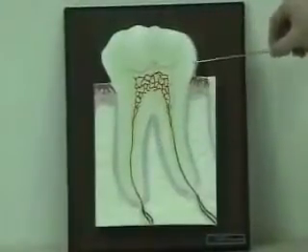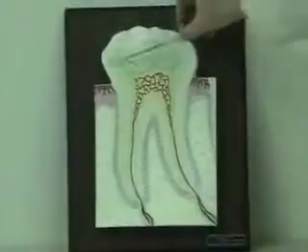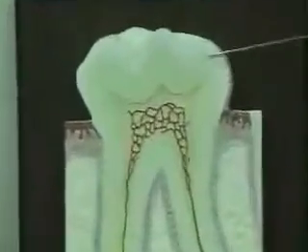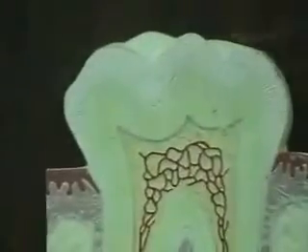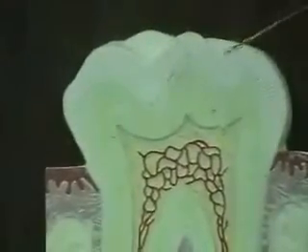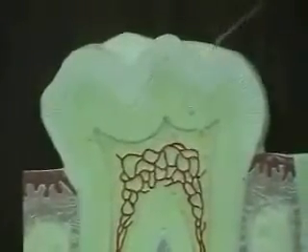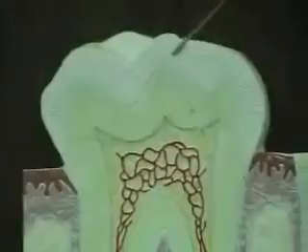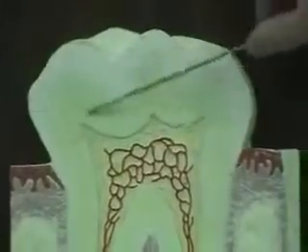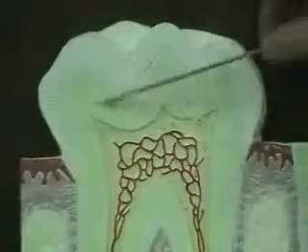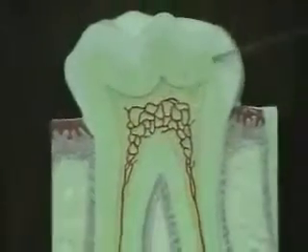Now the crown is covered with the hardest substance in the human body, which is enamel. Enamel, a very hard substance covering our teeth. Enamel is an off-white color. Mostly white, but not quite white. The bulk of the tooth, however, is not made of enamel. The bulk of the tooth is made of a material called dentin.